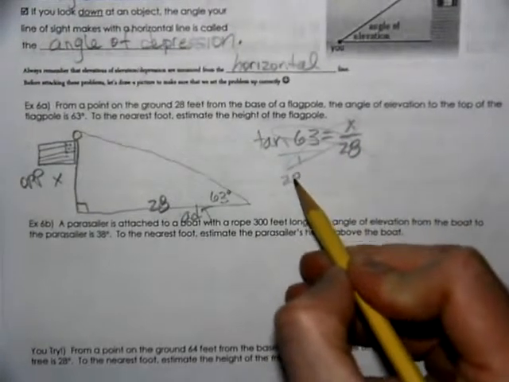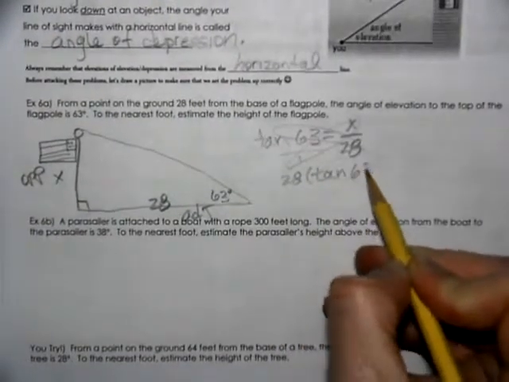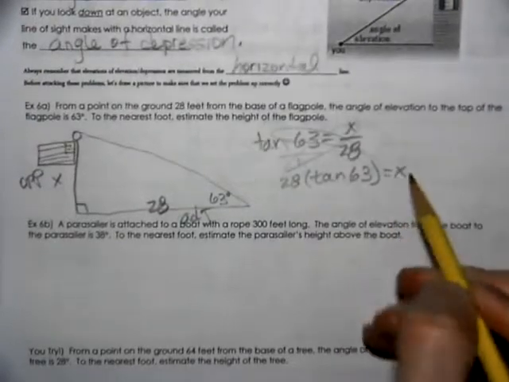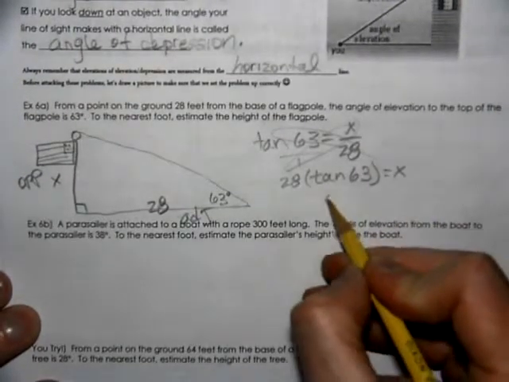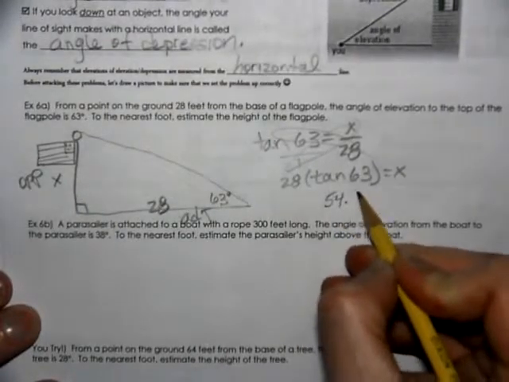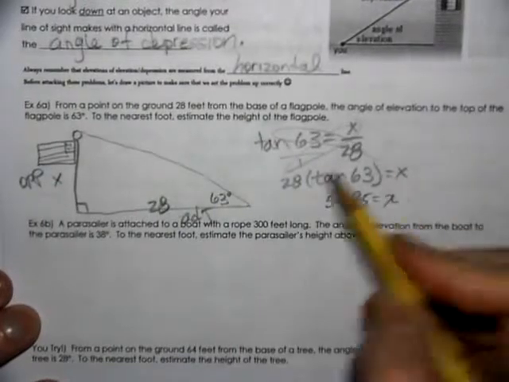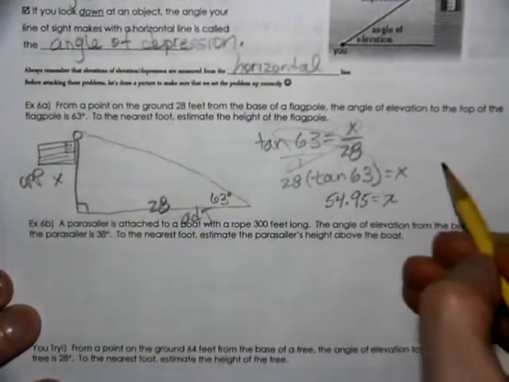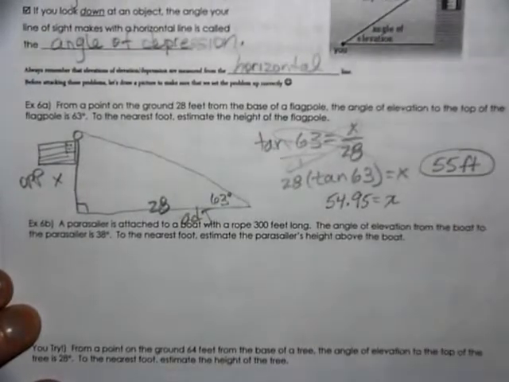That gives us 28 times the tangent of 63 equals x, which using our calculator is 54.95. So rounded to the nearest foot, we would be at 55 feet.